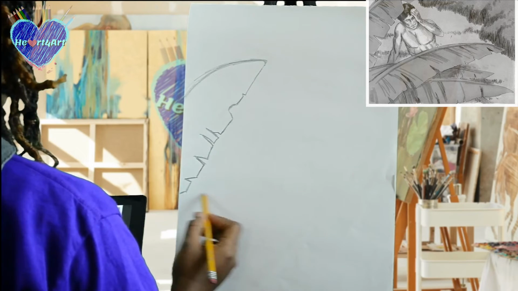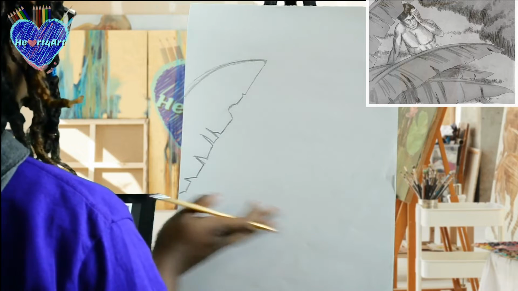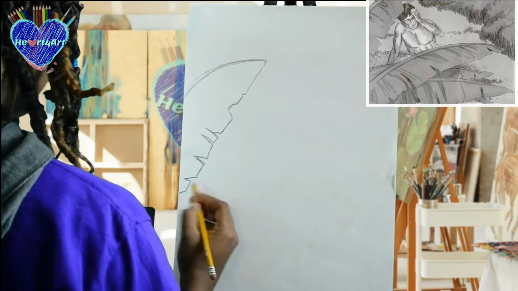Now we're going to come down here to the bottom, and you see the kind of 1, 2, 3 palm leaves going this way. That's what we're going to work on next, okay?